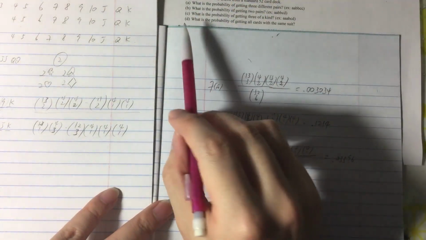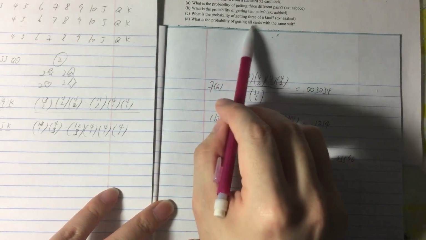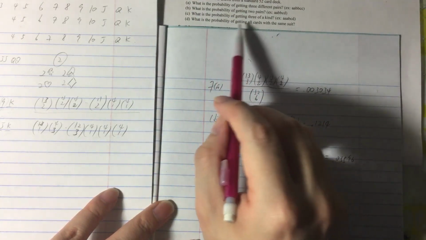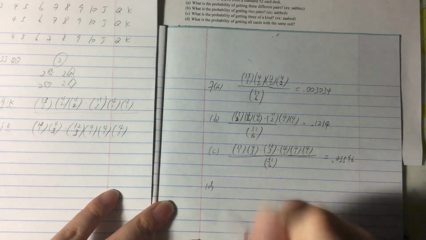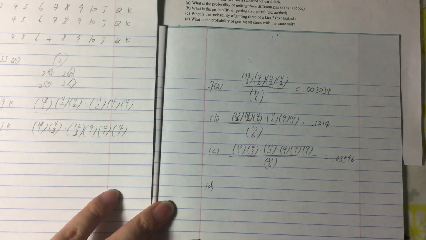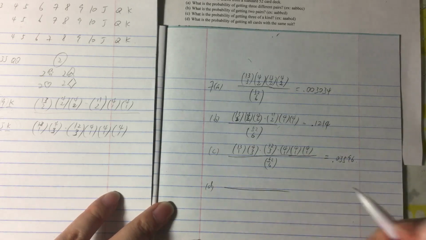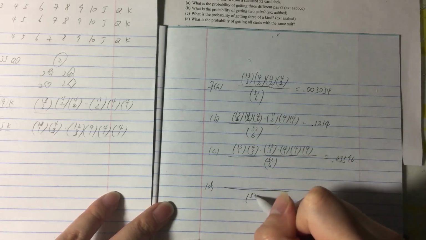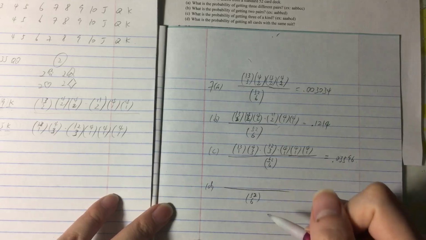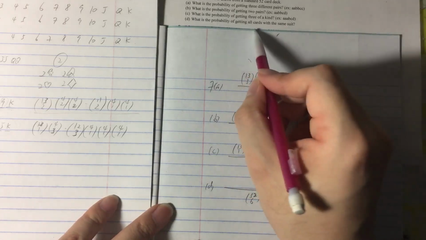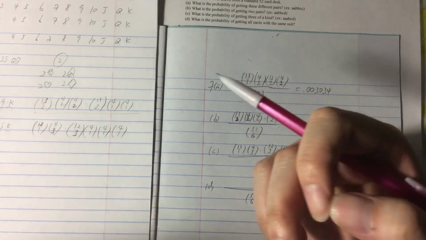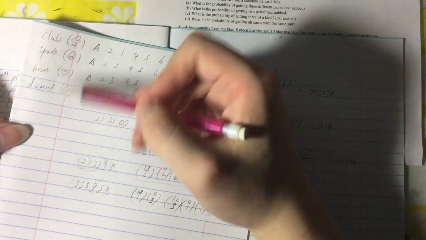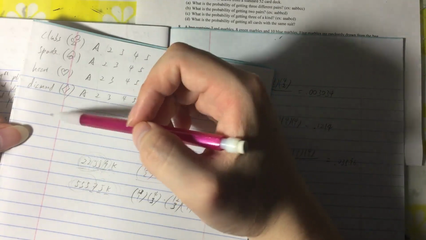Part D. What's the probability of getting all cards within the same suit? For probability, keep in mind, it's always number of favorable outcomes divided by number of all possible outcomes. The number of all possible outcomes is 52 choose 6. For the number of favorable outcomes, we want all cards within the same suit. In how many ways can we choose all cards within the same suit? We know there are 4 different suits: club, spade, heart, and diamond.